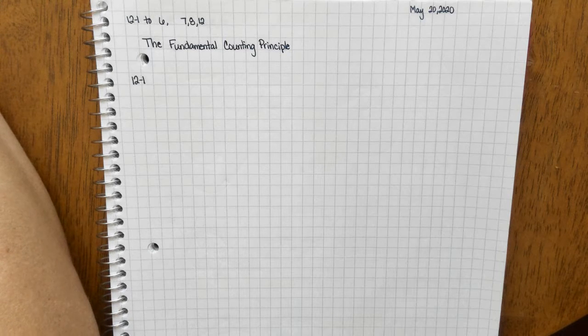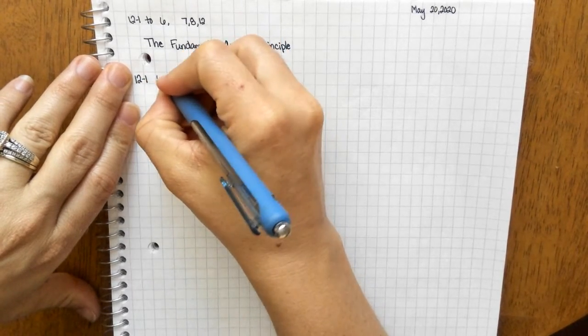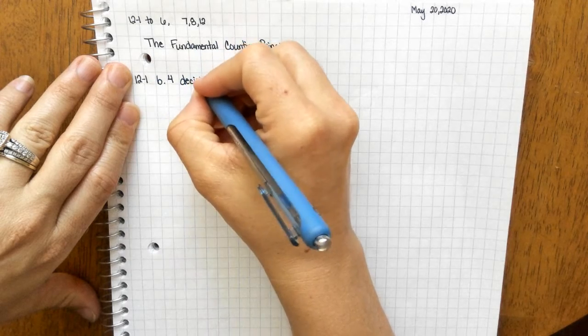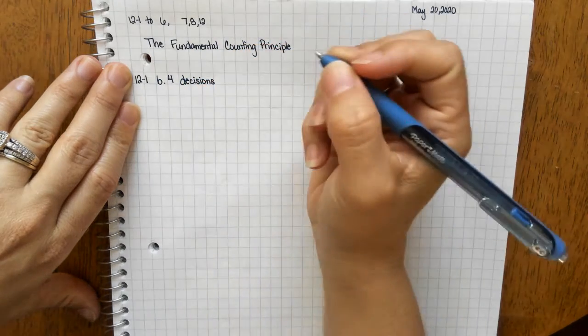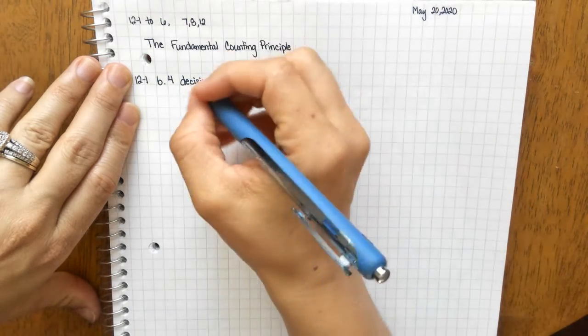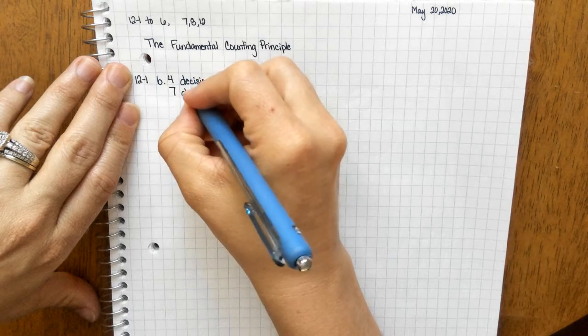Nick's contemplating this problem. He asks himself how many decisions about the digits does he need to make. So he has to make 4 decisions, because he has to pick a digit for the first, second, third, and fourth. And then how many choices does he have for each digit? He has 7 choices each.